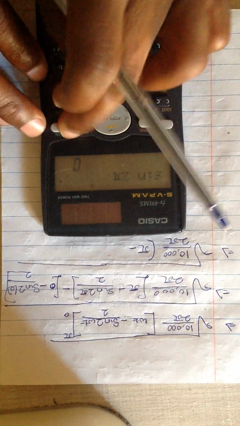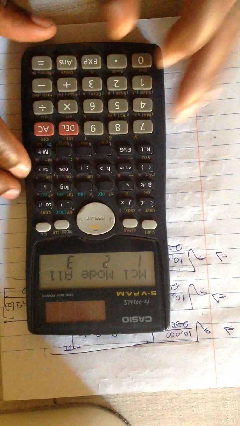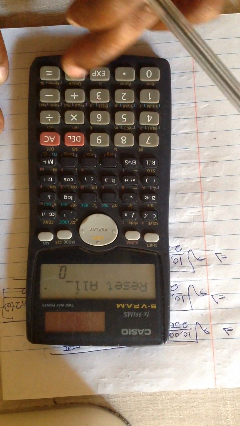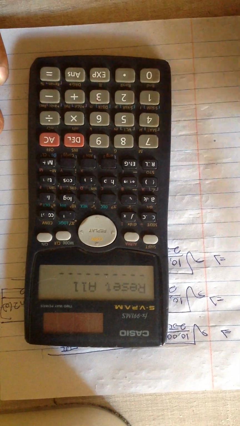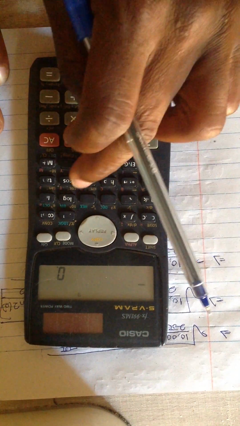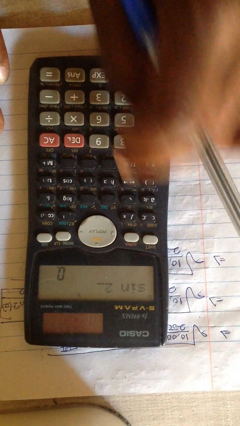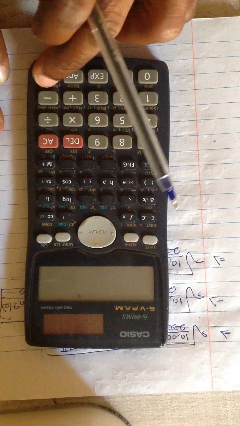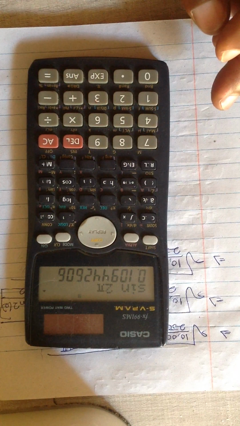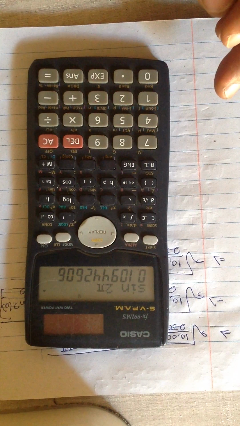Let me give you an example. Once I press reset all, my calculator gets back to degree mode. So once I say sine 2 shift pi, answer, have you seen the value? I'm having 0.1, and when I round it off it will be 0.11. That's not equivalent to 0.